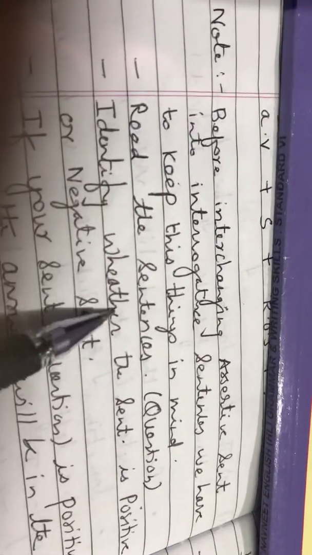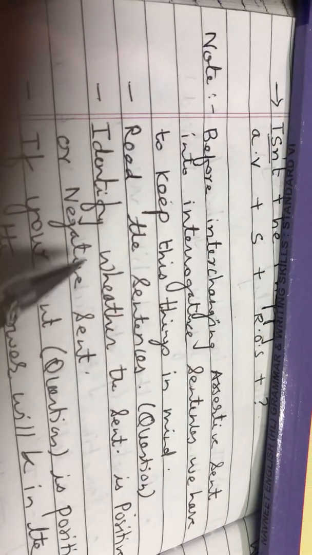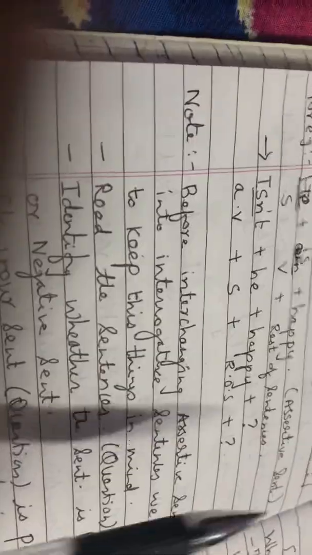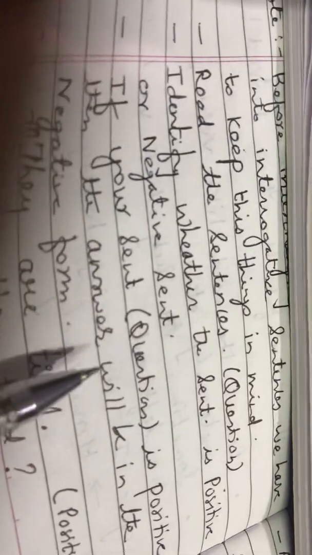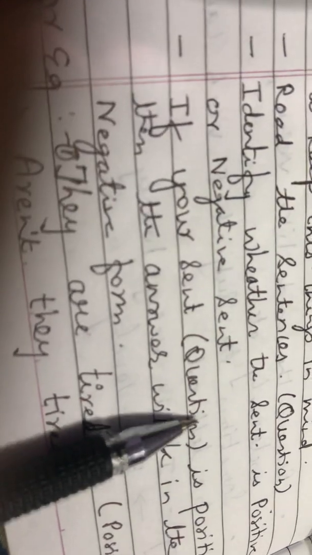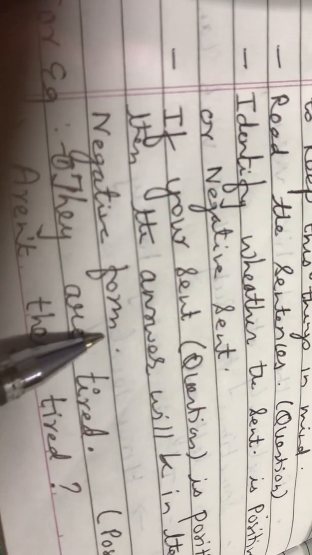Then identify whether the sentence is positive or negative. After reading the question, you have to identify whether the question given to you is positive or negative. I had told you, in a positive sentence, words like no, not, never, none do not come, and in a negative sentence these words come.